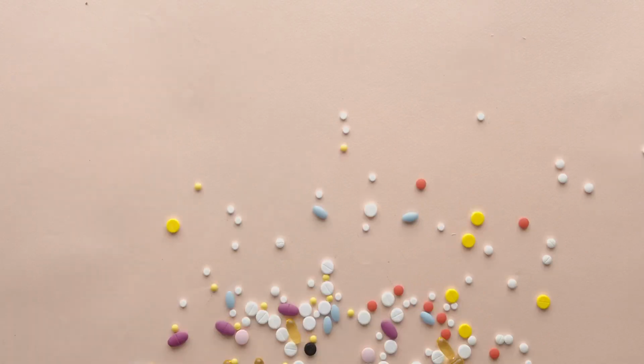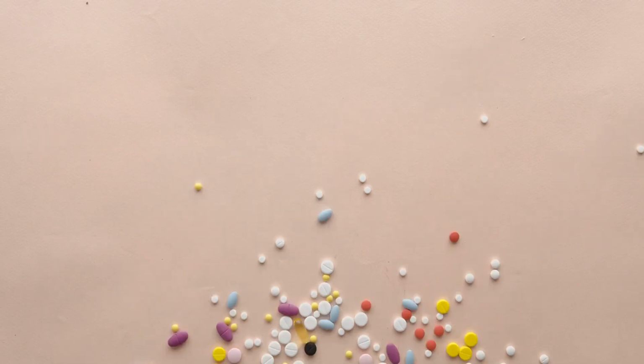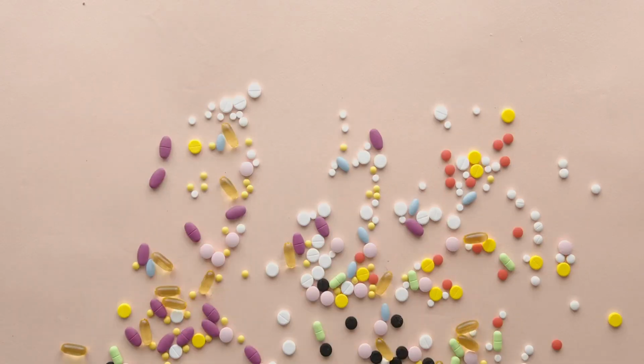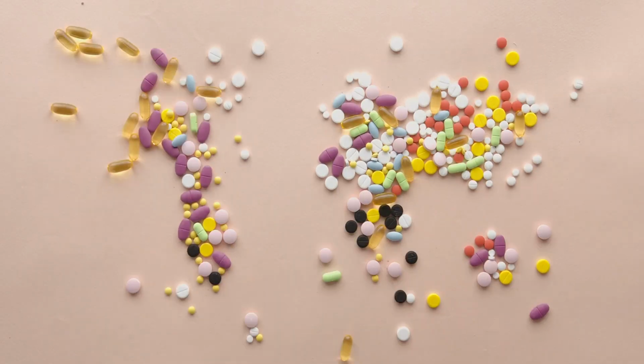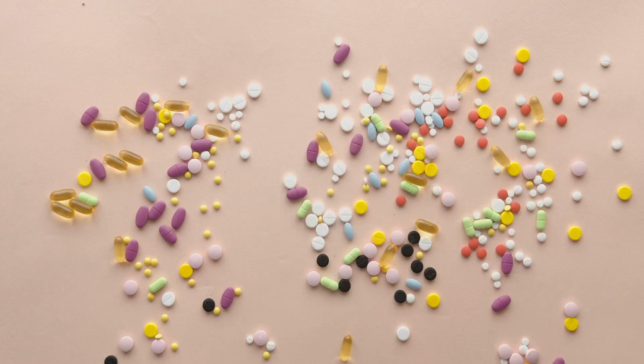First, choose your paper. Heavier types like cardstock or sketch paper are ideal for physical drawings. Pencils are essential for initial sketches. Opt for a range of hardnesses, from soft to hard. Keep a good quality eraser handy for fine-tuning your details.